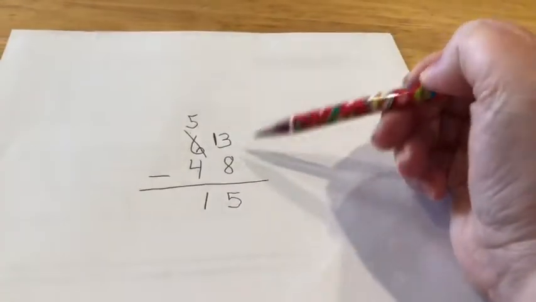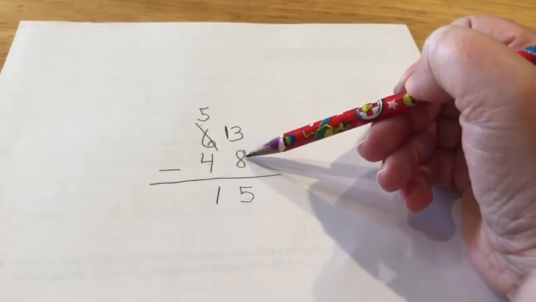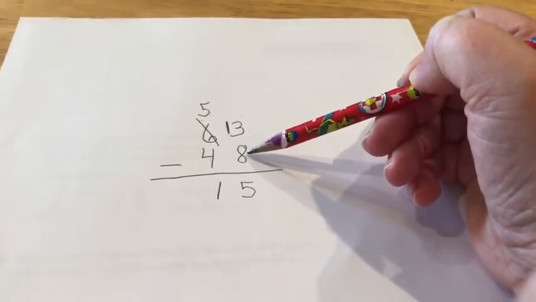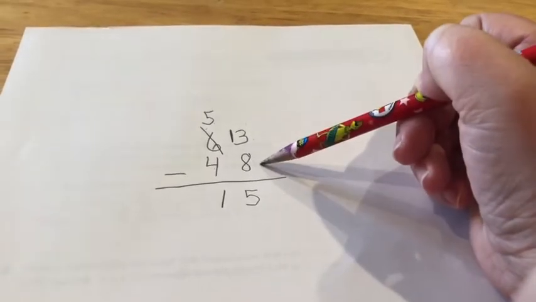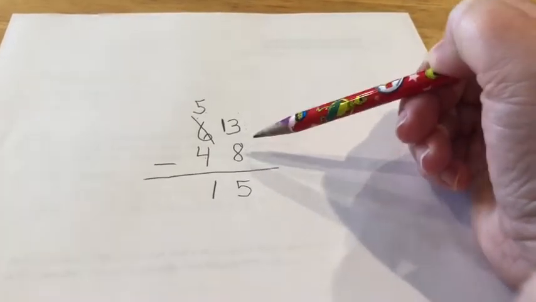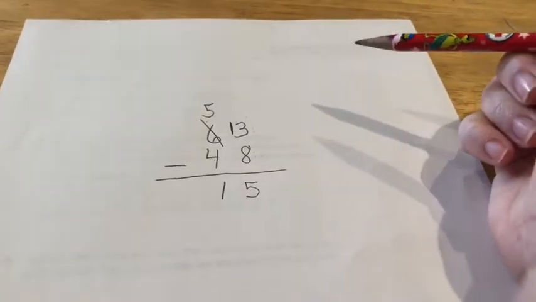So just don't forget that we always have to evaluate and see if we need to borrow or not. And jokingly, we like to say, if I only have 3 fingers, you can't come pull off 8 fingers. So if the bottom number is bigger than the top, you've got some regrouping to do.